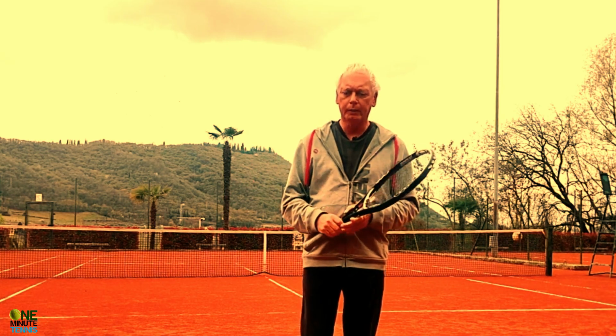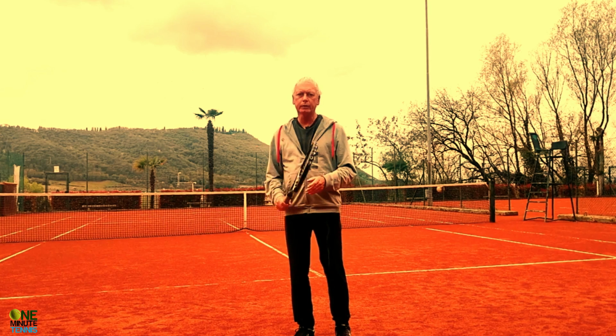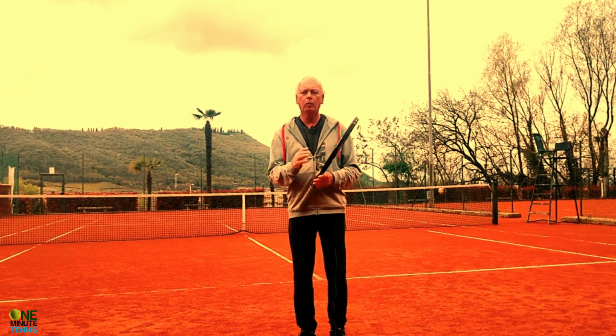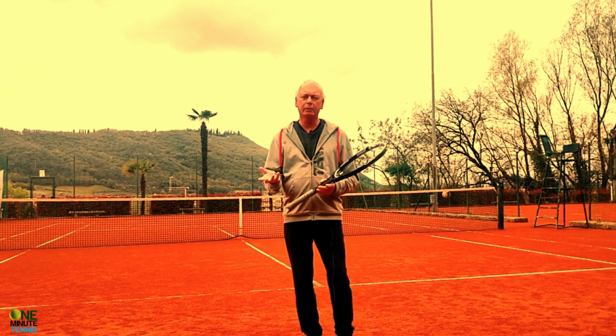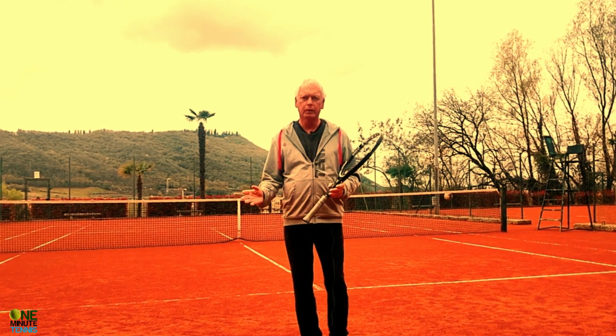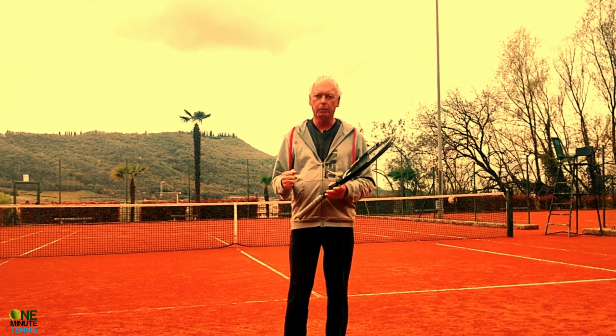Then we have the second area. And the second area on the court is where I am now, between the service line and the baseline. Now, all over the world, this is traditionally known as no man's land. And I think that's a terrible name for this area of the court. This is a great place to play from. This is where you want to be trying to hit the ball from.